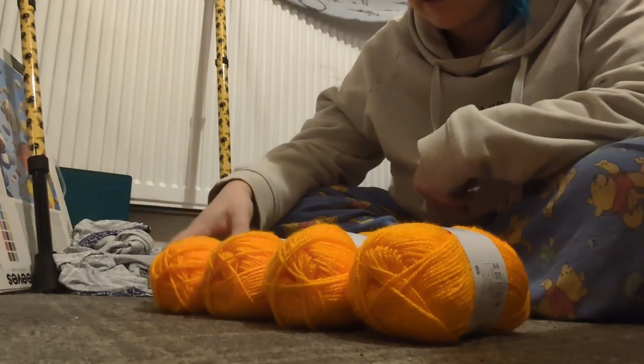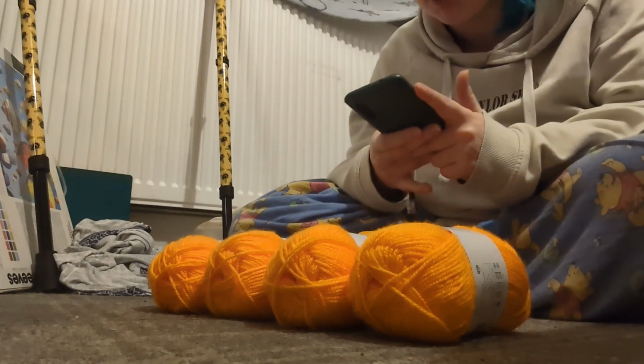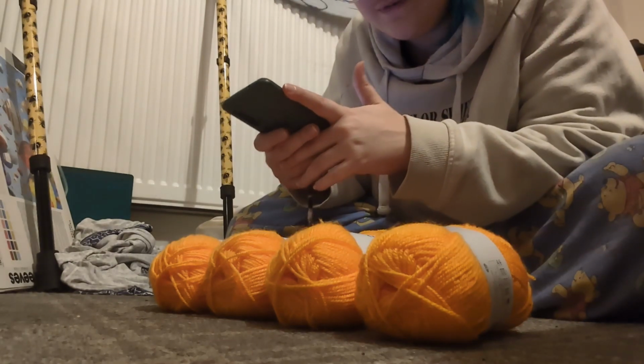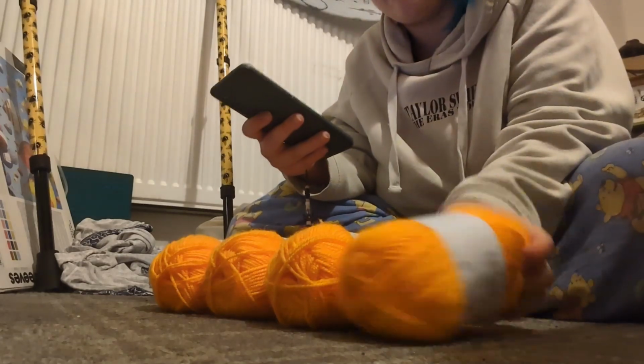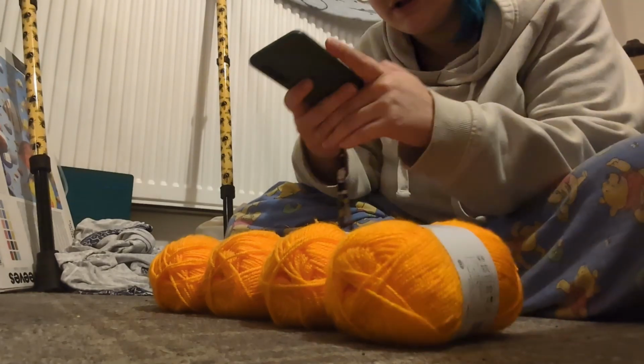This is, I believe, my last yarn to stash. It's also the yarn I have the most of. All of the colorways are wrong on Ravelry. Like, this is colour 37, egg yolk, and Ravelry thinks colour 37 is purple.